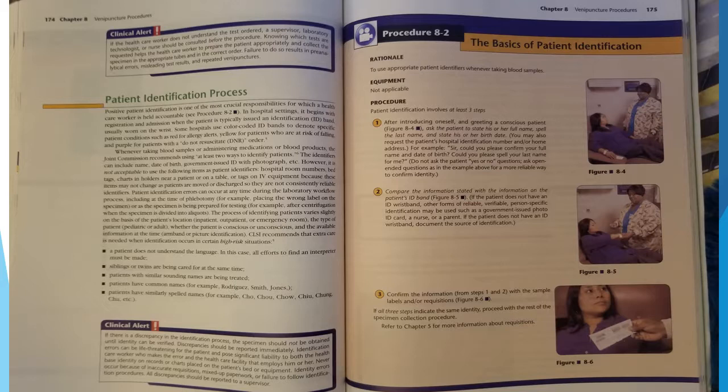CLSI recommends that extra care is needed when identification occurs in certain high-risk situations, such as the patient does not understand the language. In this case, all efforts to find an interpreter must be made. Siblings or twins are being cared for at the same time. Patients with similar sounding names are being treated. Patients have common names, for example, Rodriguez, Smith, Jones. Patients have similarly spelled names, for example, CHO, CHOU, CHOW, CHIU, CHUNG, CHU, etc.